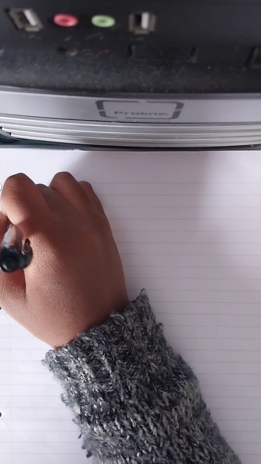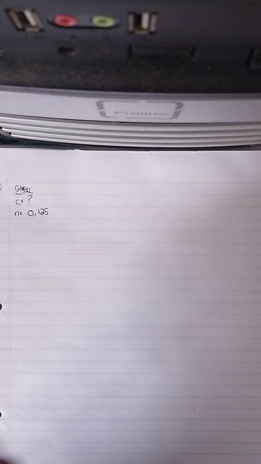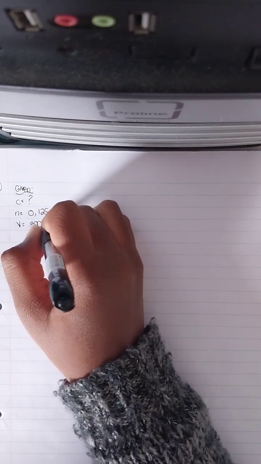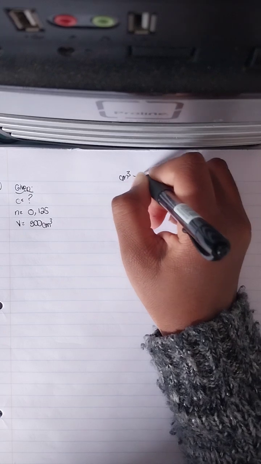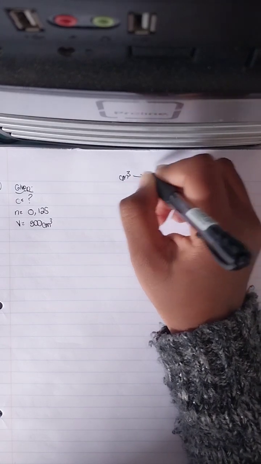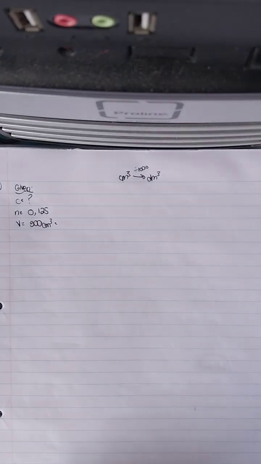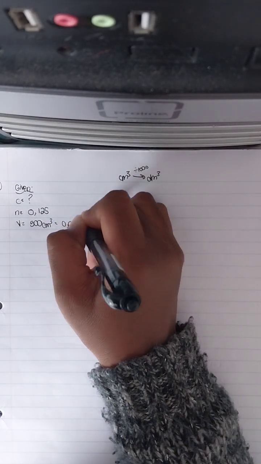We have our moles, which is 0.125. We have our V, which is 500 cm cubed. But remember, to convert cm cubed to dm cubed, you divide by 1,000. So that is going to give you 0.5, if I'm not mistaken. Let's check. Yes, 0.5 dm cubed.